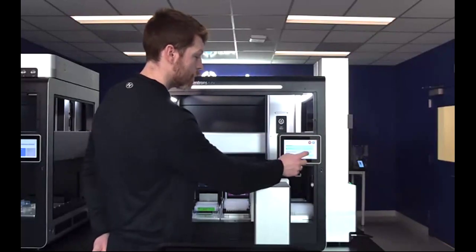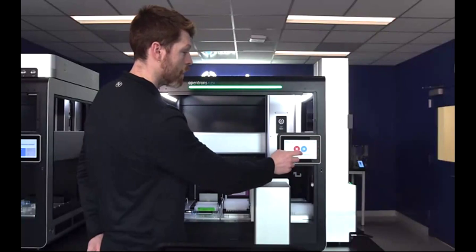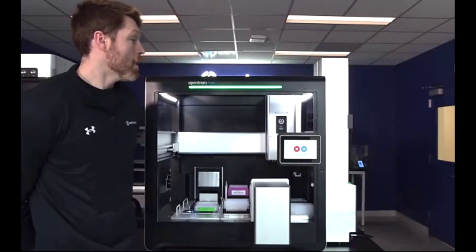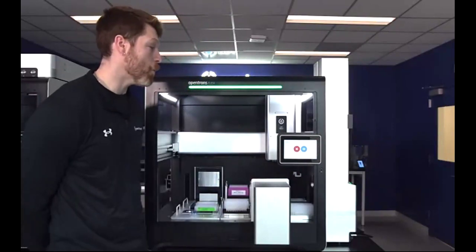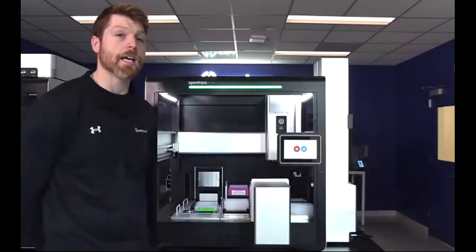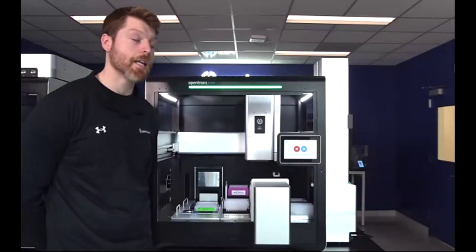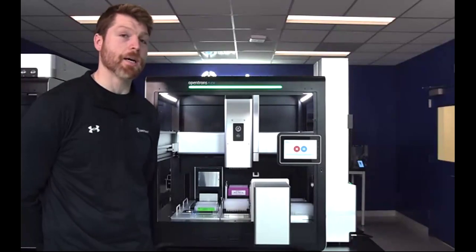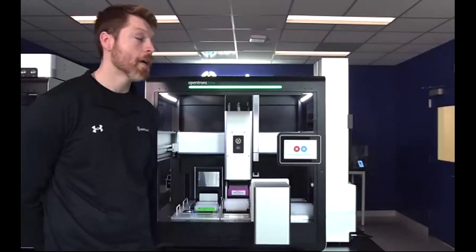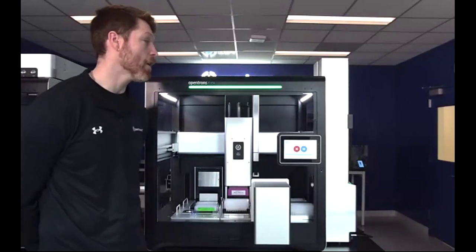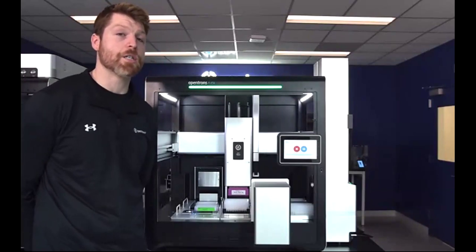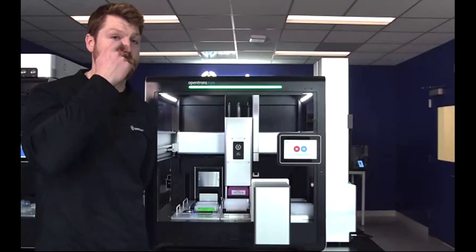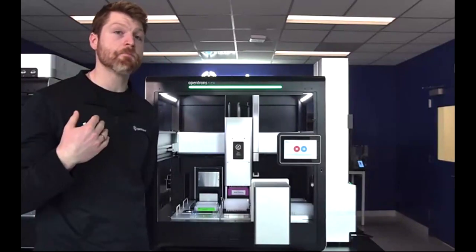Okay, perfect. So now that I've kicked off this protocol, just a little bit more info about what the robot will be doing, and then I'll kick it over to Matt in a minute here to talk more specifically about the science that is actually occurring. In this protocol, the stackers are going to just be using tips, and they're only going to be bringing them to the deck.